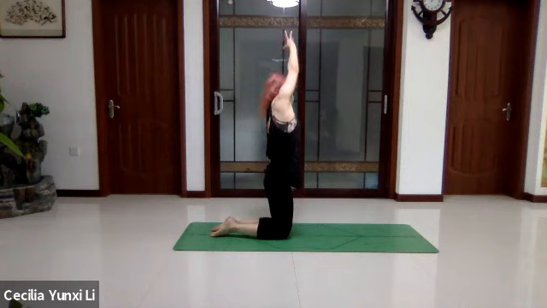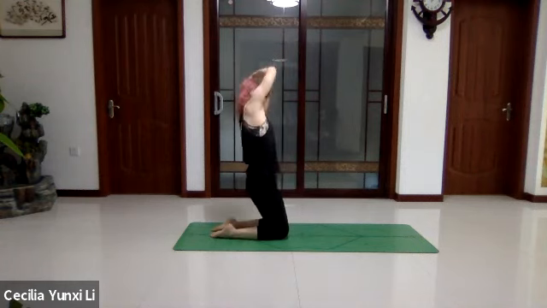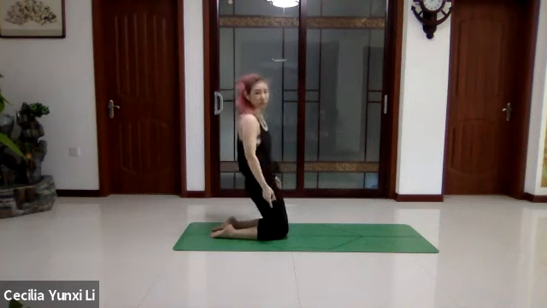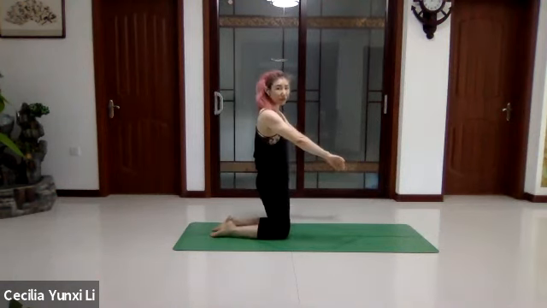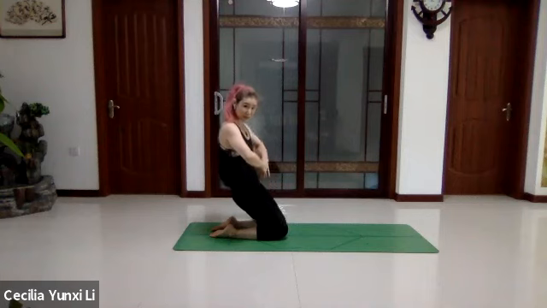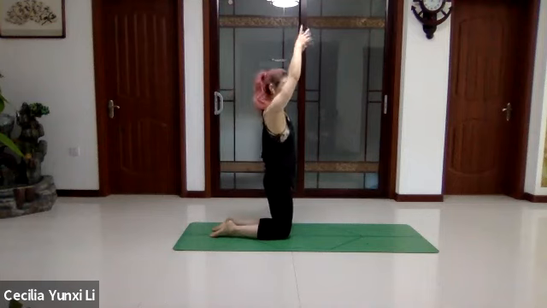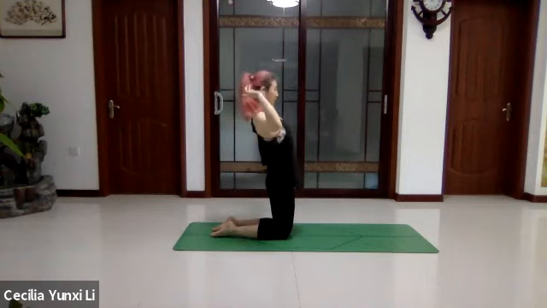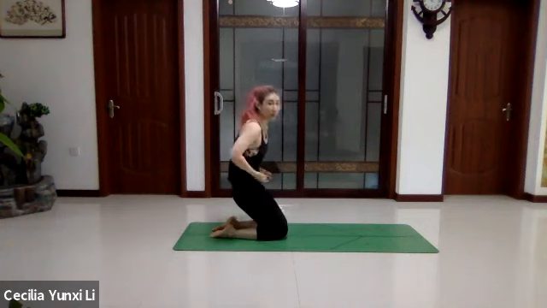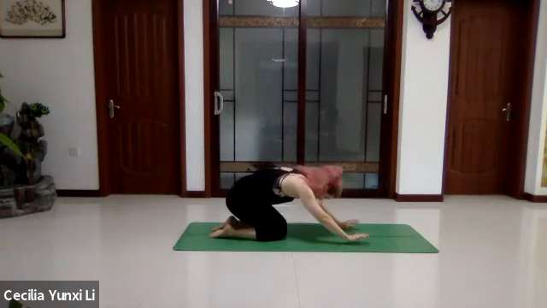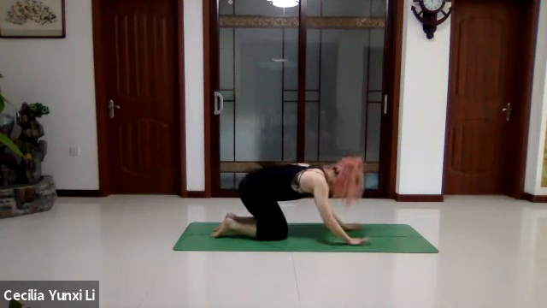So your both arms are reaching towards different direction. Then release. Continue. This is easy. You may remember the movement now. What we're going to do will be exactly the same thing, and we just add more movements to it.